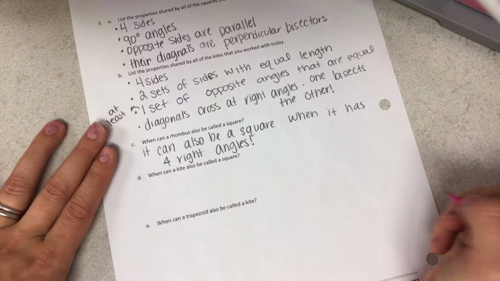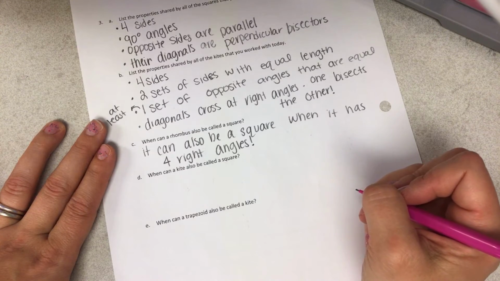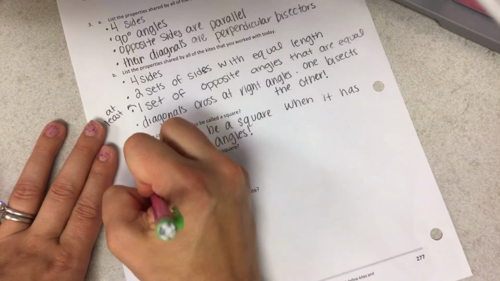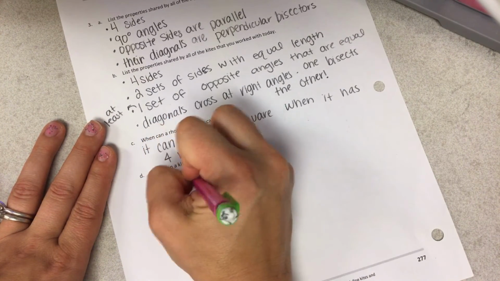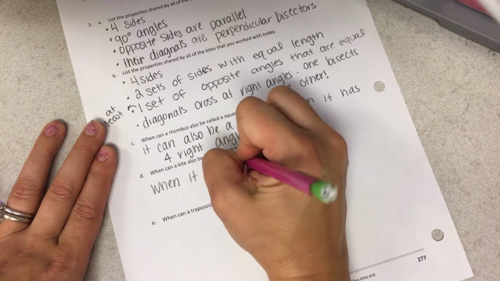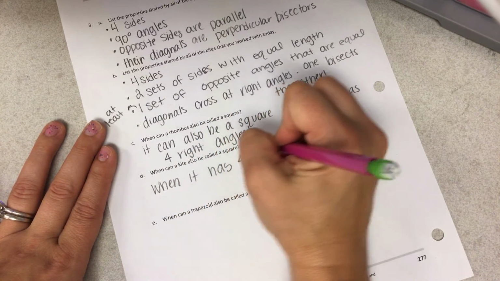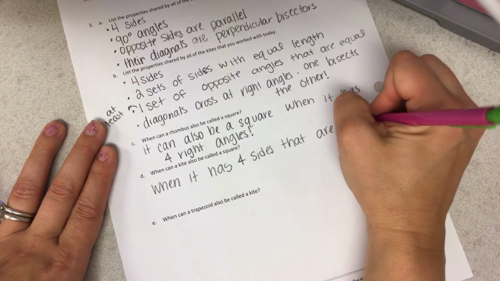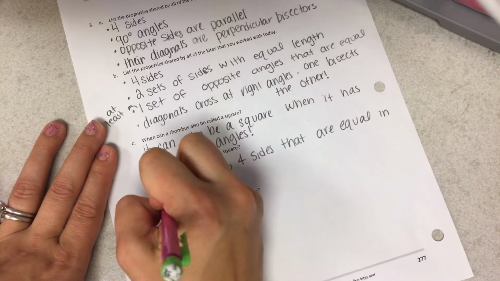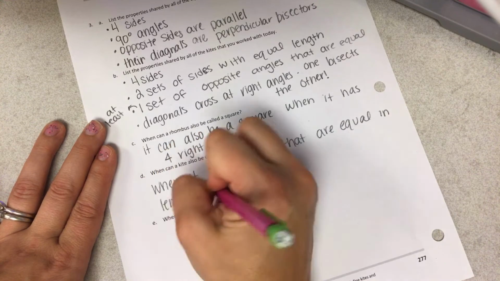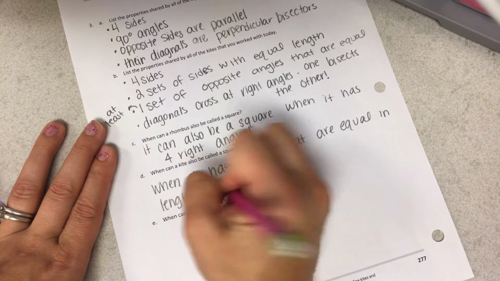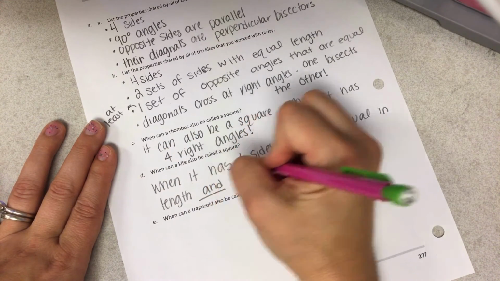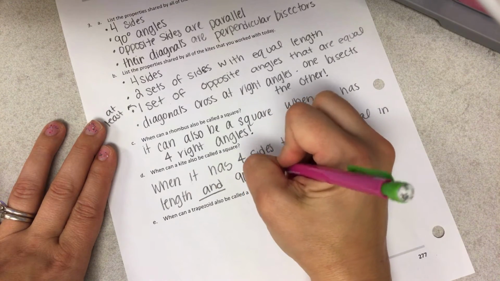Okay, when can a kite also be called a square? It can be called a square when it has 4 sides that are equal in length and 90-degree angles.